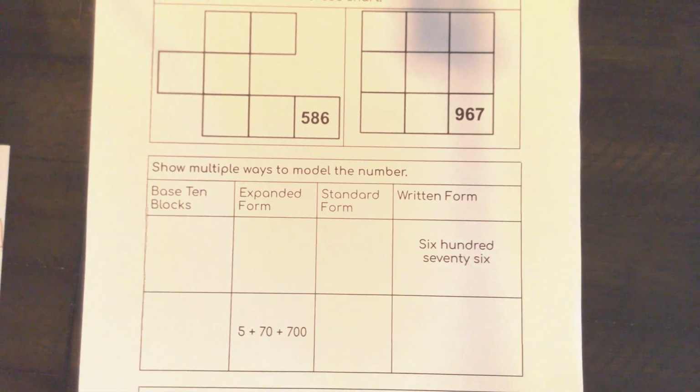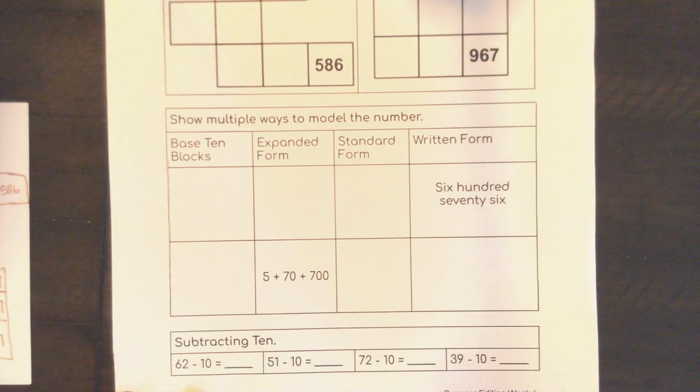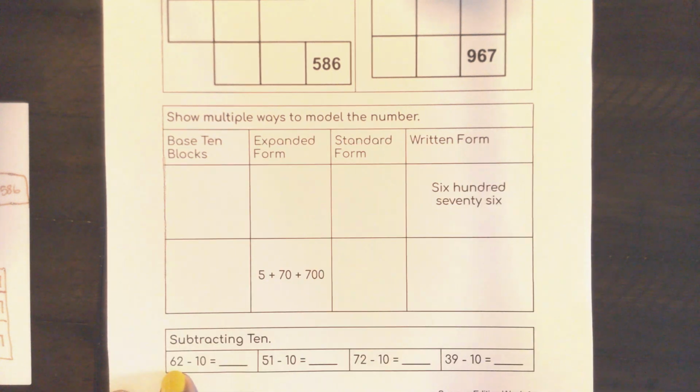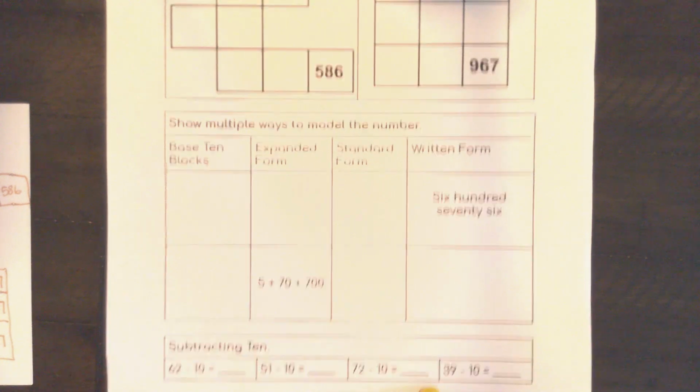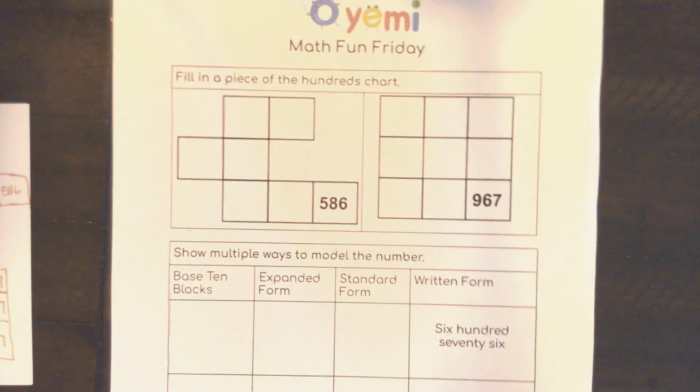The last thing down at the bottom, we are just going to subtract 10, and we are going to not pay attention to that ones place, and just change that tens place and create a new number. So let's start up here with filling in a piece of a hundreds chart.